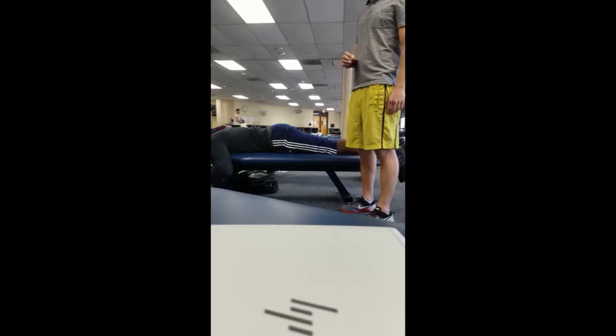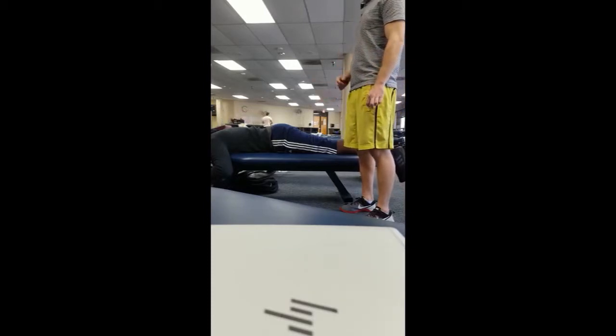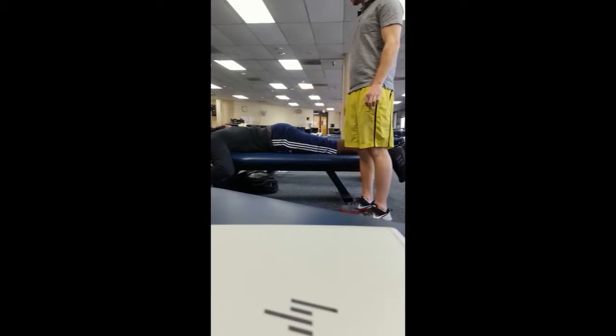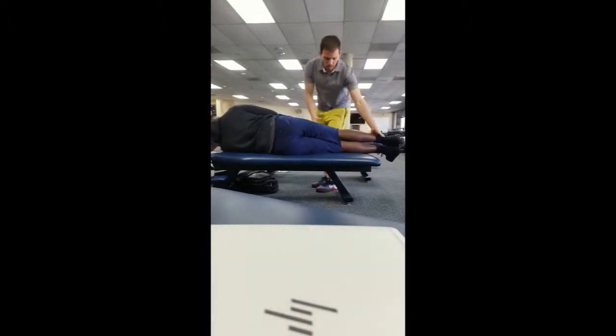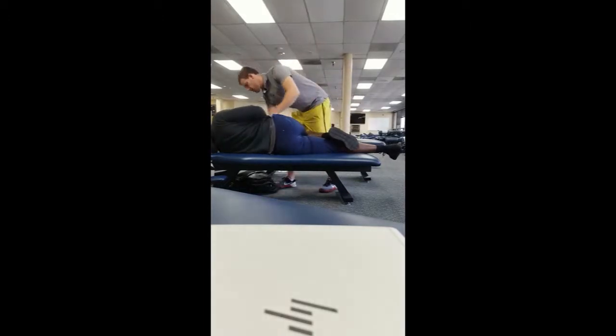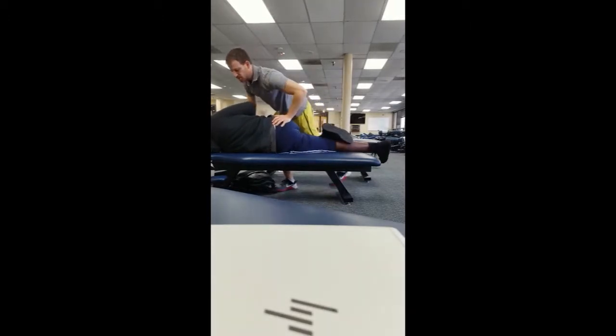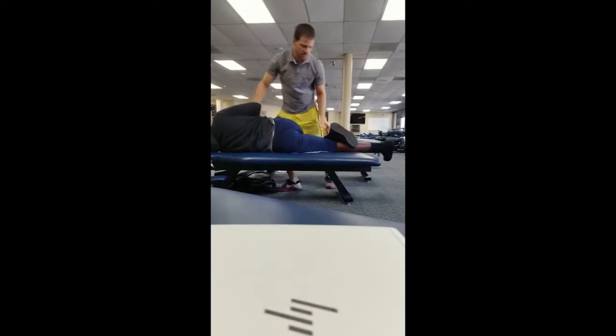I'm now going to fix my lumbar issue that I identified on the right side. So I have my patient lie in left side posture. Up, and then I'll perform the adjustment on the lumbars.